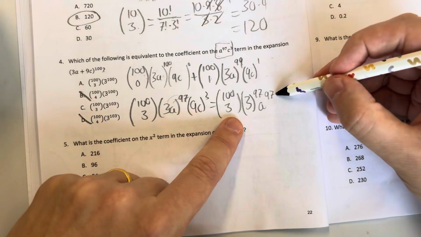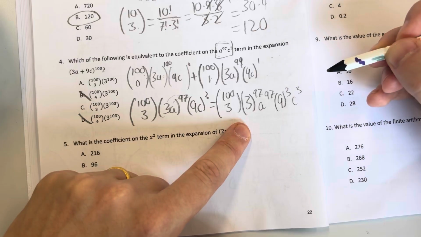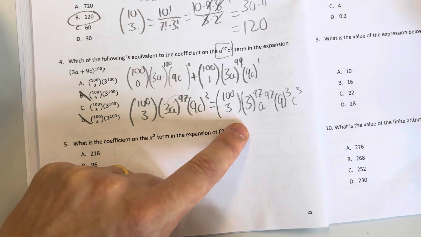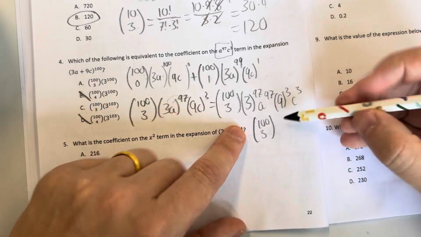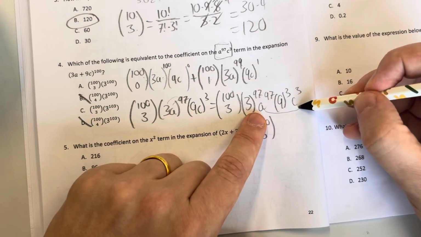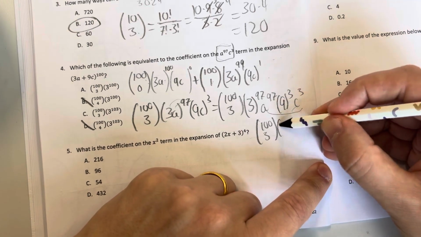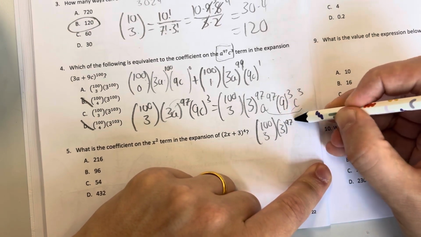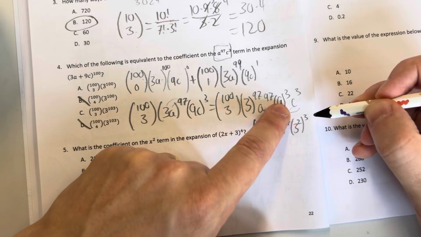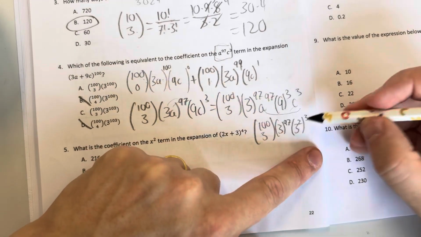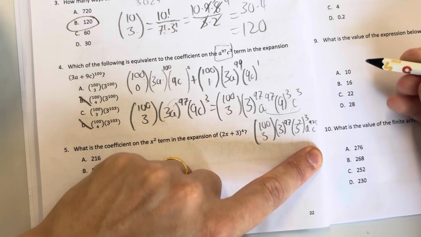Raise each factor to the 3rd power. And I'm still not sure of the answer. But what I can say, one more step here is to put the variables together, put the numbers together, and say that 9 is 3 squared. So we can change 9 to the 3rd as 3 squared to the 3rd. And then we have the exponents, which aren't important.